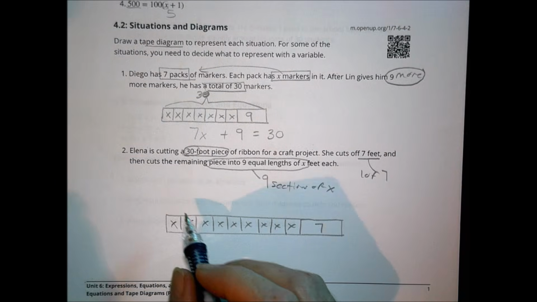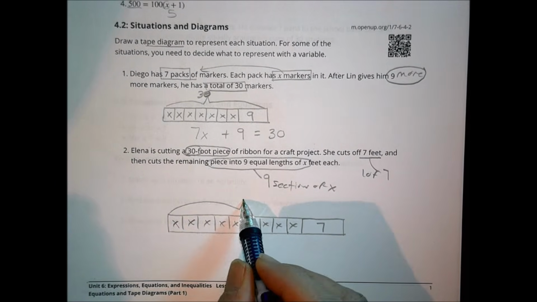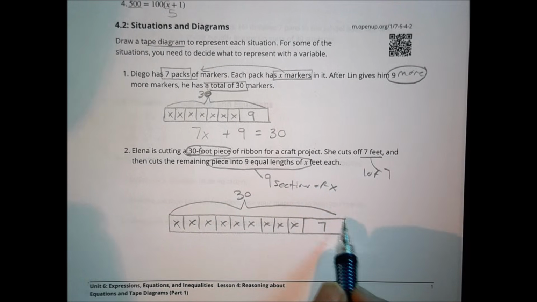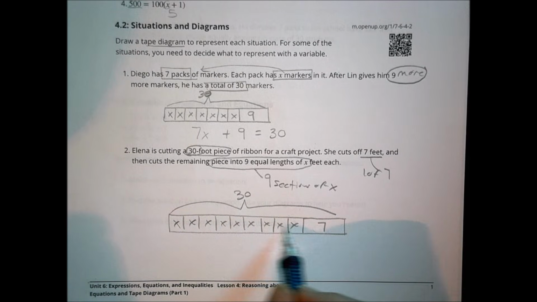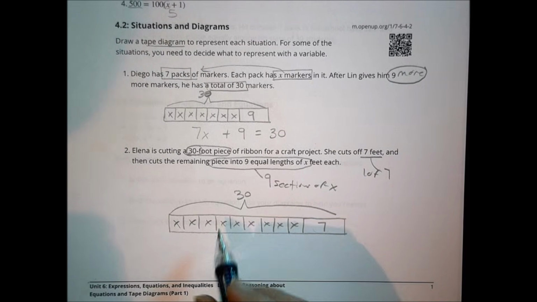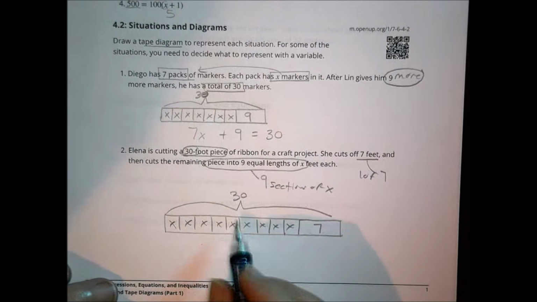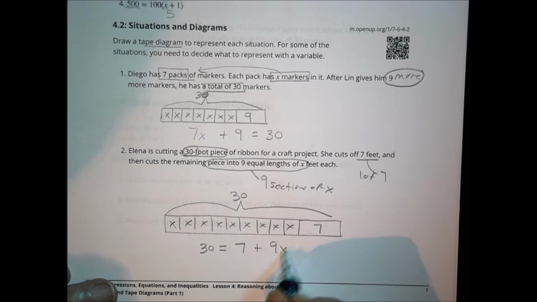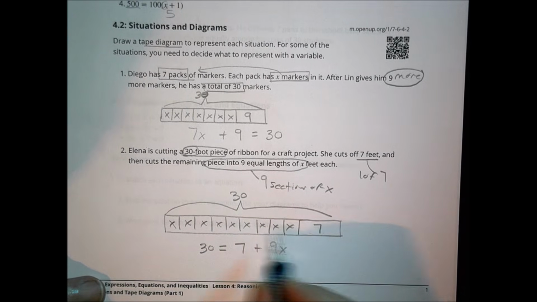In total, what we have is a 30-foot piece of ribbon. So this is my 30-foot piece of ribbon. We take off 7 to begin with, and then we take whatever's left and put it into 9 equal lengths of x, right? So the idea here is that she starts off with 30 for the whole ribbon. But if I was to find the sum of this, I'd have 7 plus 9x can get you that 30 right there. That's kind of the idea. There's my 9x here, there's 9 of those, and 7.